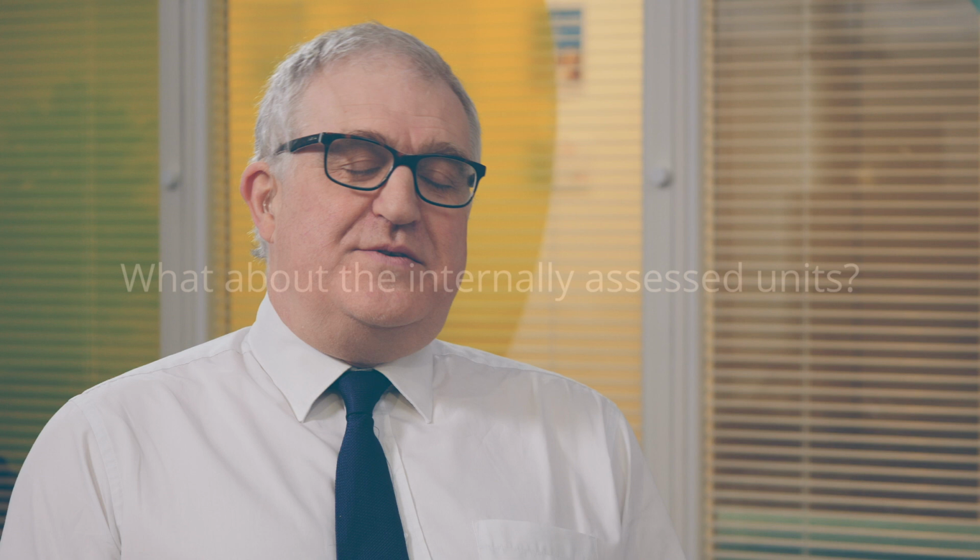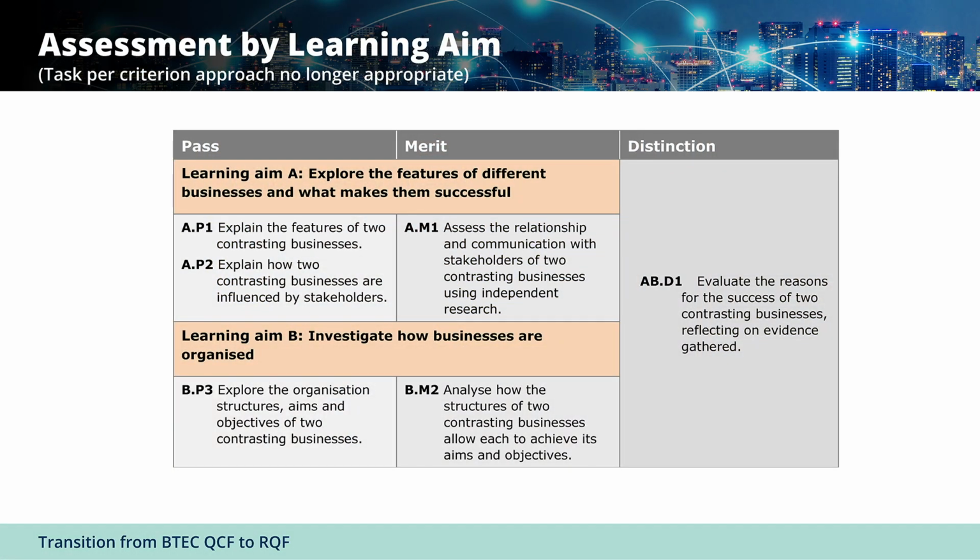The first thing you'll notice about the internally assessed units is that they are set out in learning aims rather than learning outcomes. These learning aims group together pass, merit and distinction criteria, often sharing a distinction criterion between two learning aims. This means that they have to be assessed together. It is no longer acceptable to use a task per criterion approach.